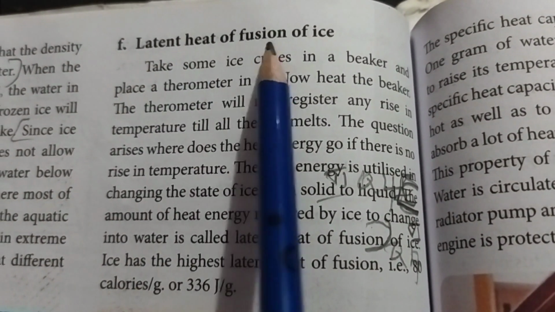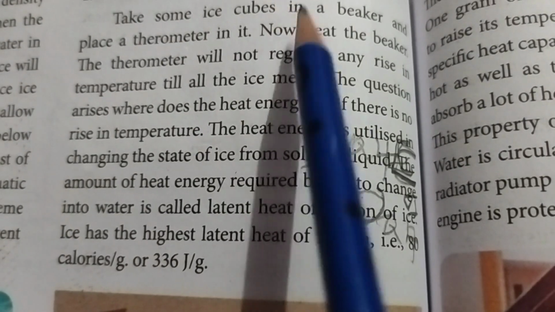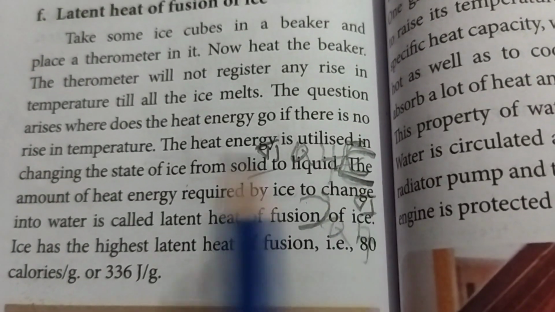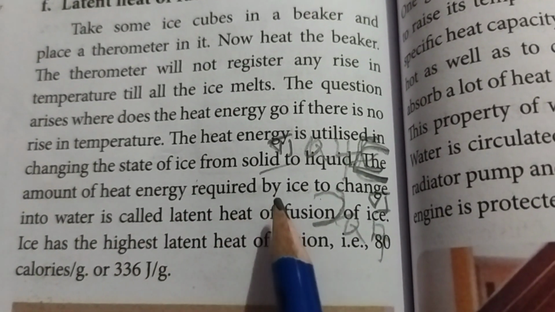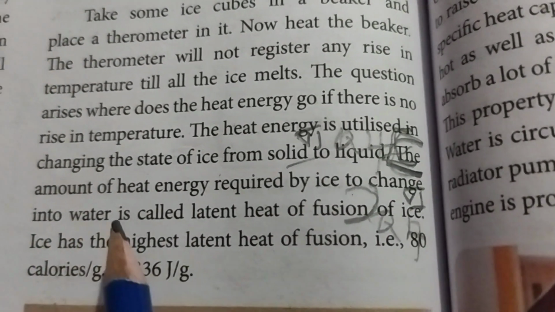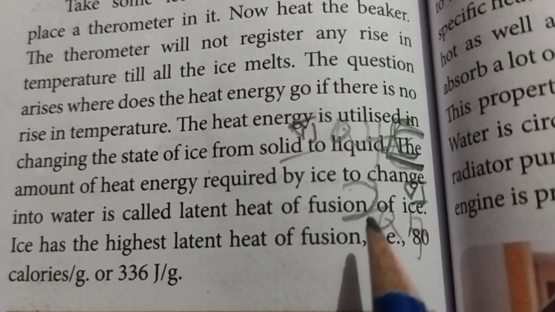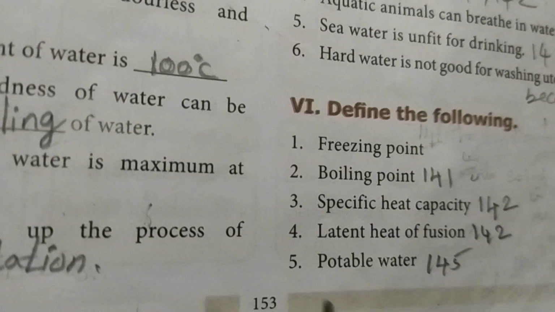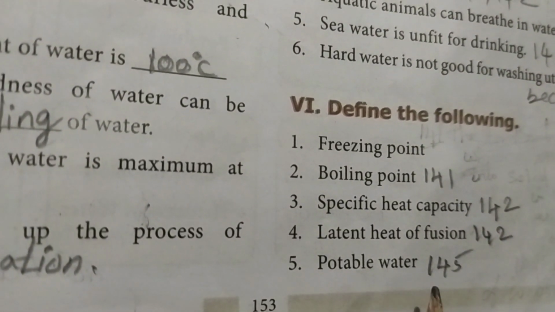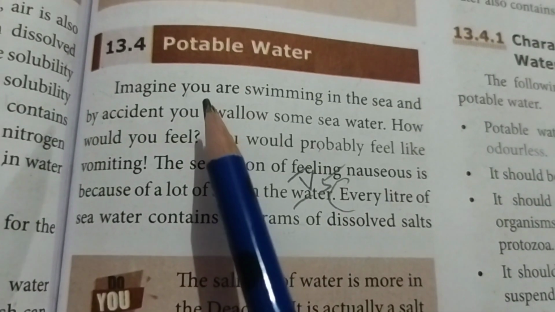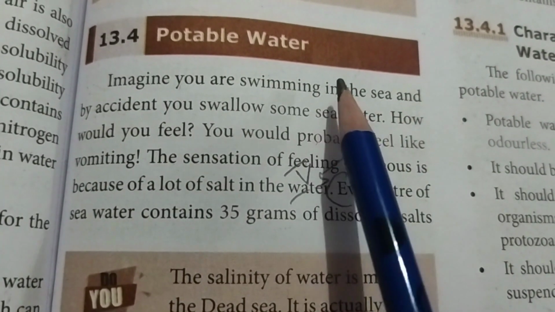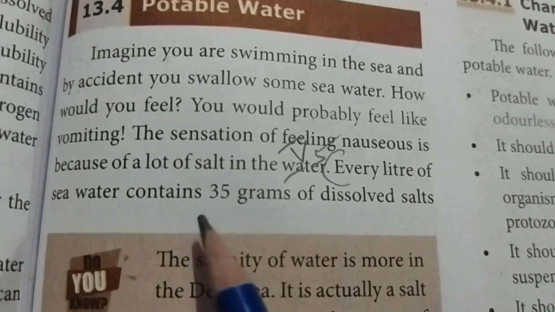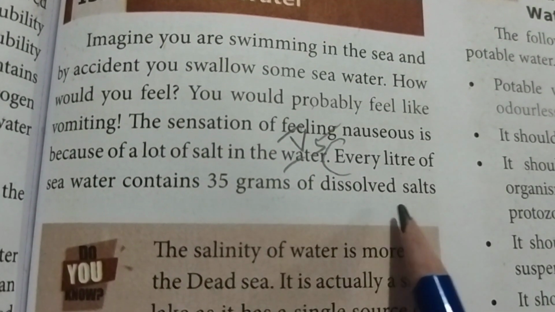Latent heat of fusion of ice, in the 7th line: the amount of heat energy required by ice to change into water is called latent heat of fusion. Up to this, sixth Roman letter, fourth question answer. Then fifth question, potable water. Take page number 145. Potable water, in the fifth line: every liter of sea water contains 35 gram of dissolved salts.